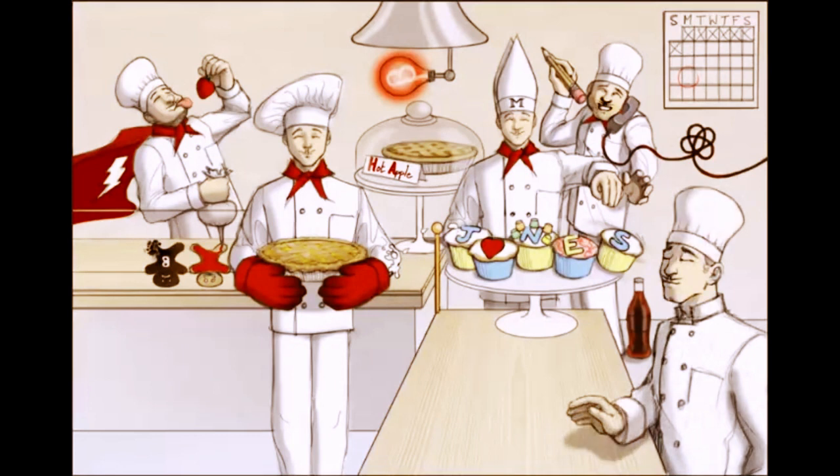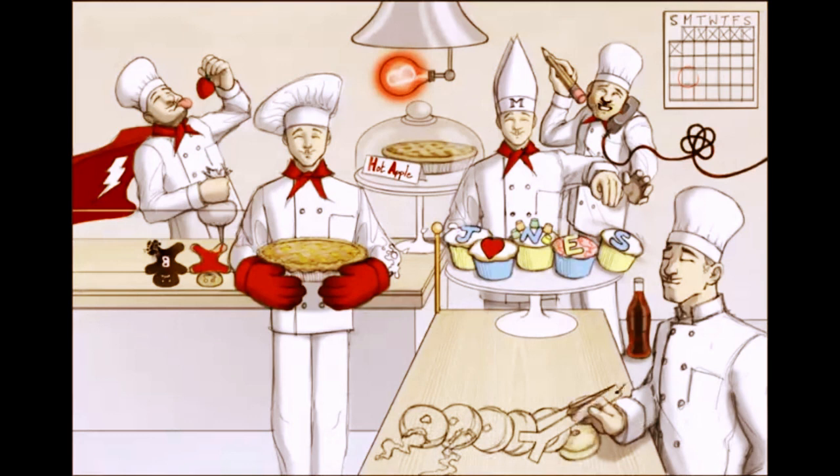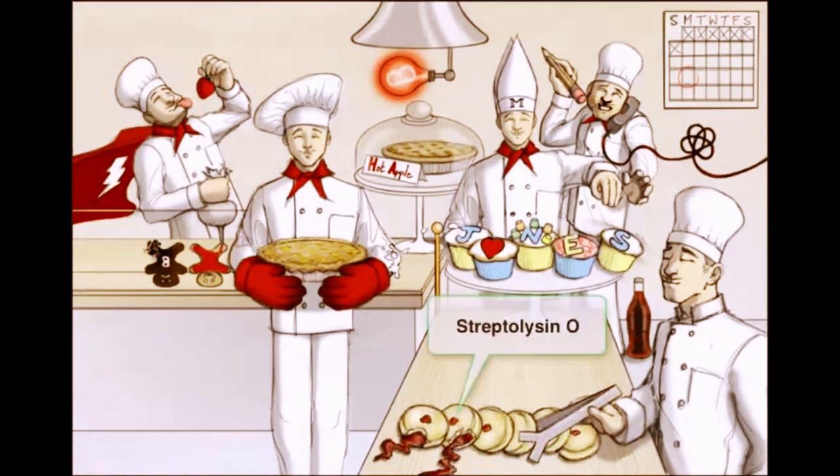First is streptolysin O, which is the virulence factor that allows group A strep to lyse red blood cells and be beta hemolytic. We'll represent streptolysin O with some O-shaped donuts that are jelly-filled and leaking as if they were just lysed. It's important to know this virulence factor because we generate antibodies to streptolysin O, called ASO antibodies, and I'll get back to those in a second.